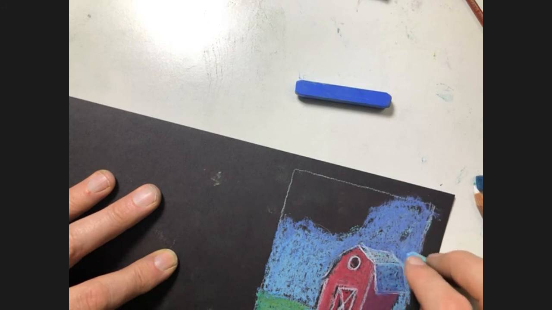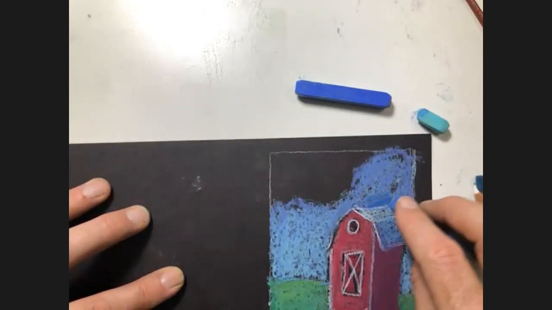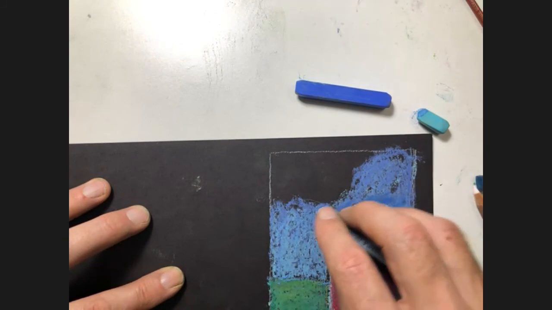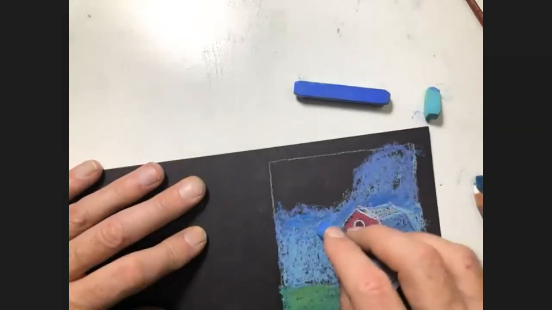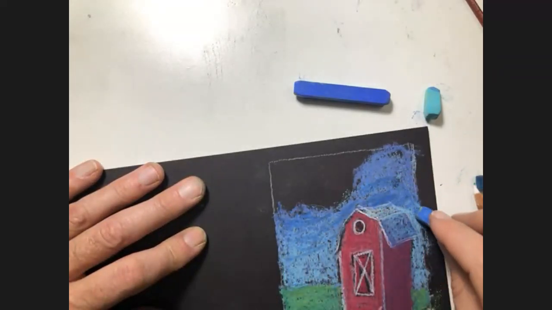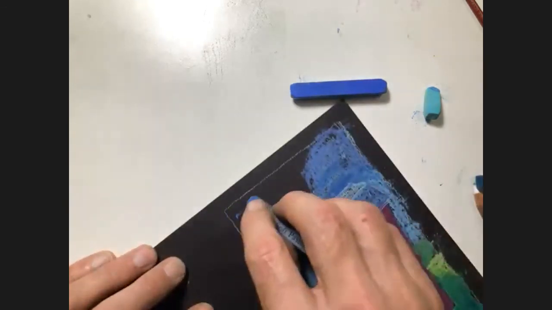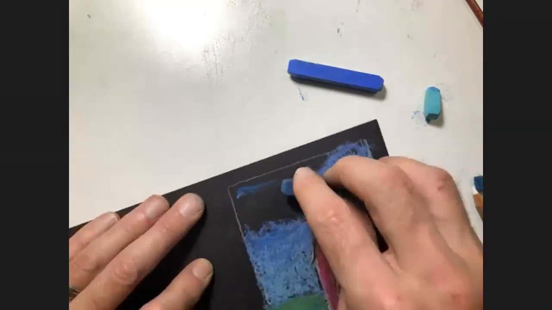And then I'll get a little bit darker as it comes up. So let's go ahead and put a dark cloud up there.